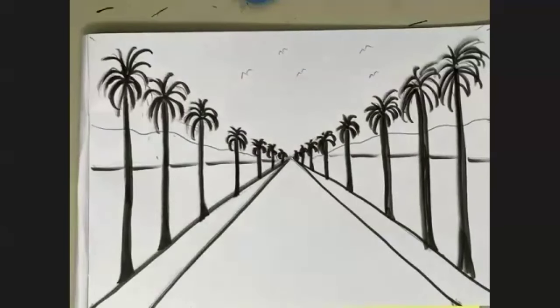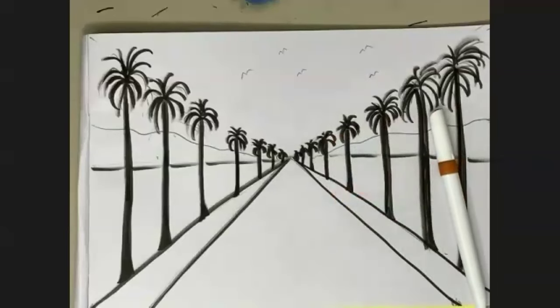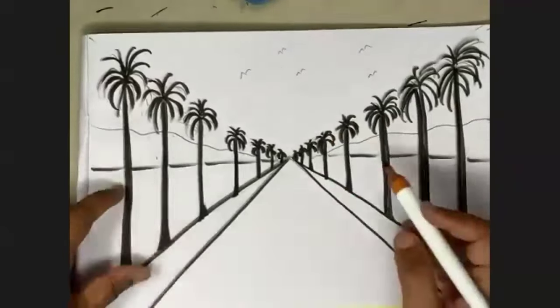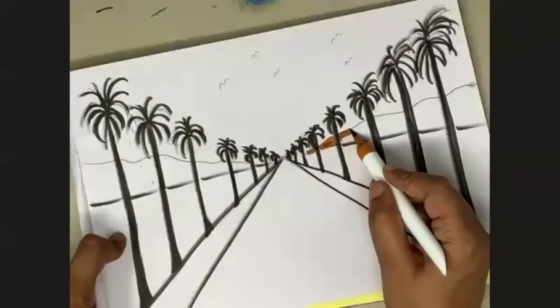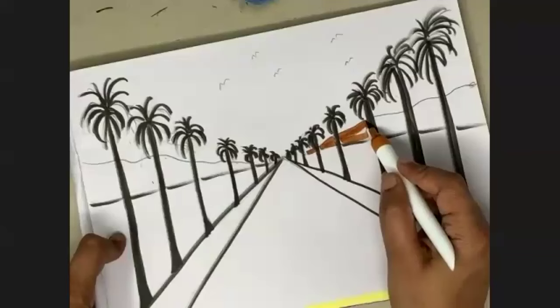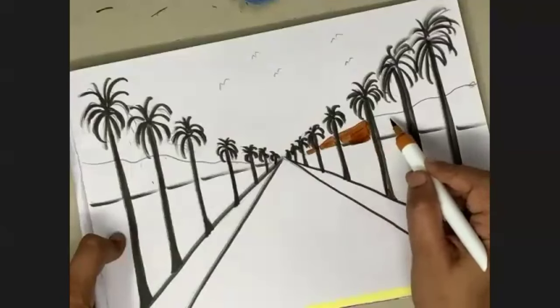Then we'll switch to the brown brush pen and make all the mountains with brown color. If you want to make them with orange or some other color, you are free with your imagination. This is a kind of landscape, but here we learn how to add a third dimension. With the brush pen, you will be able to finish it nicely.